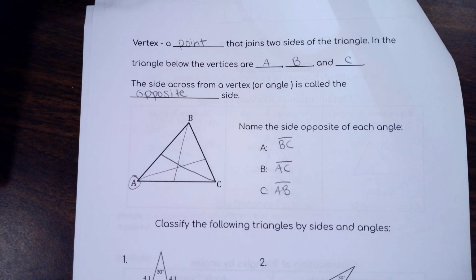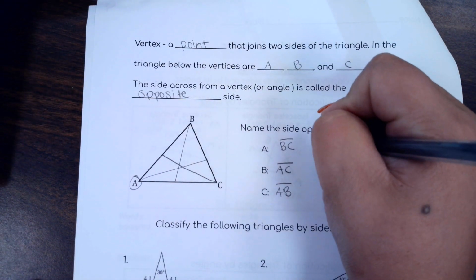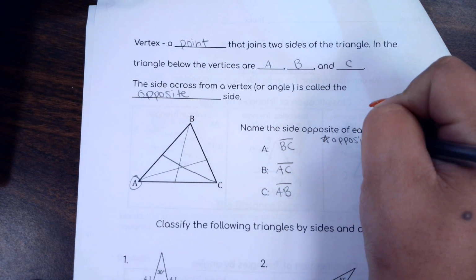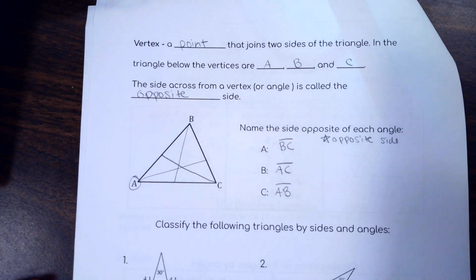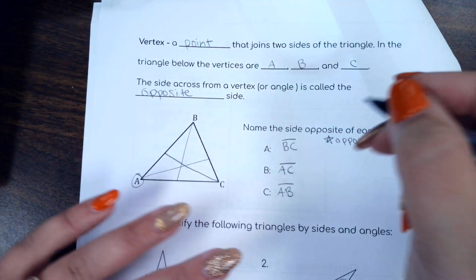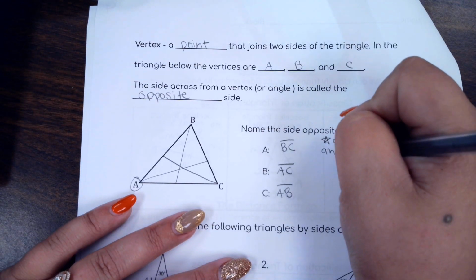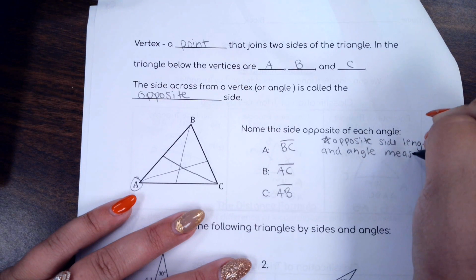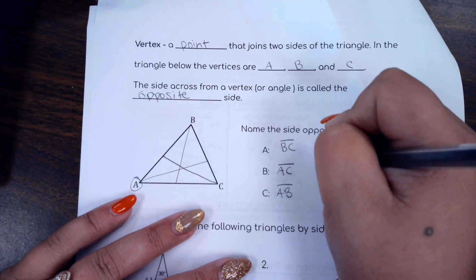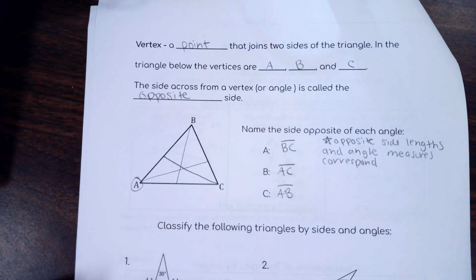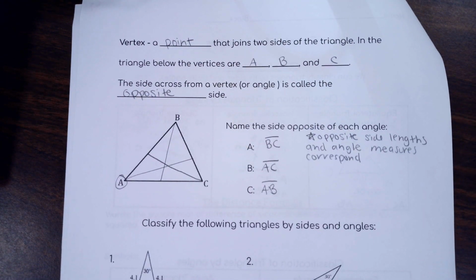Now, one thing I want to say about opposite sides: their lengths, so opposite side lengths, and angle measures correspond. So those two things correspond. This is what I mean by that.